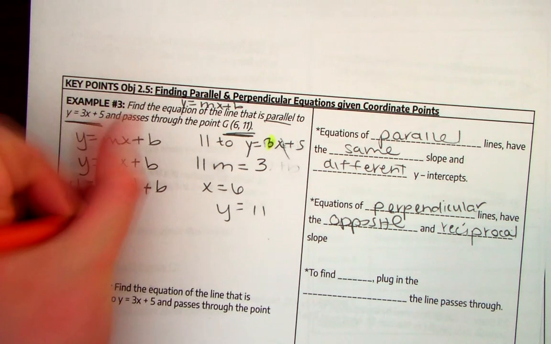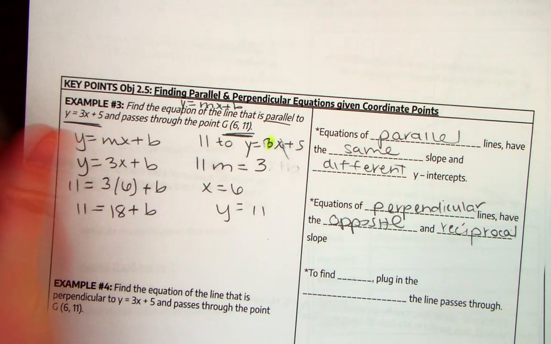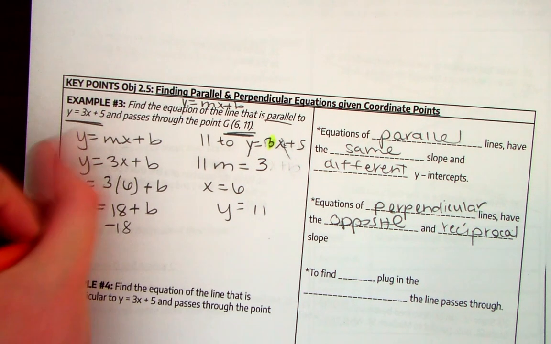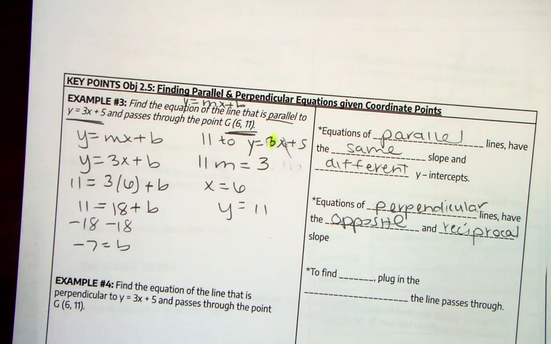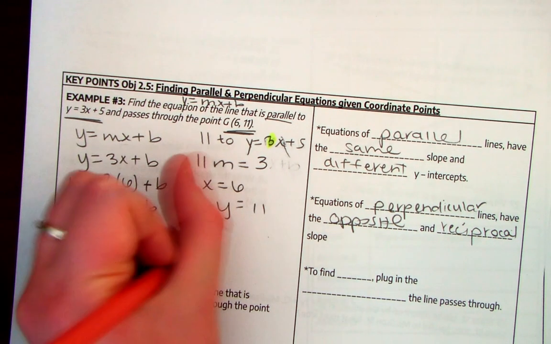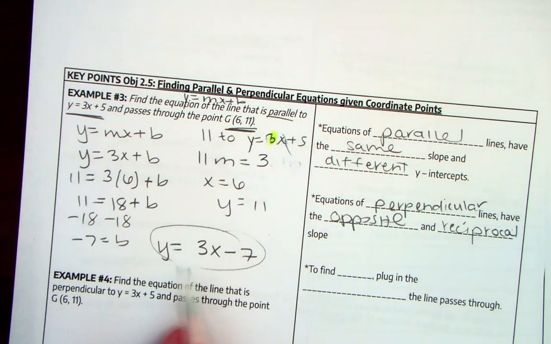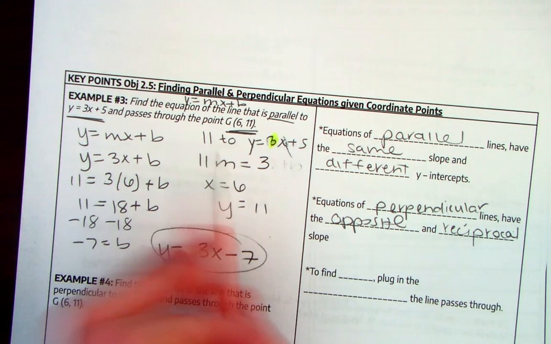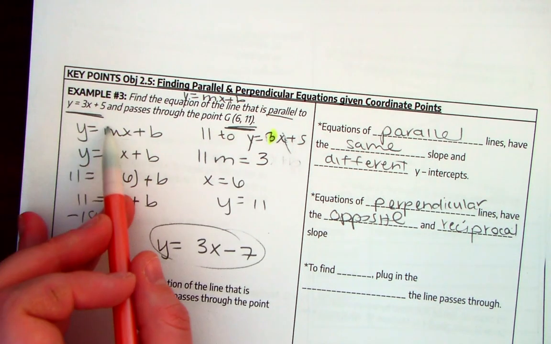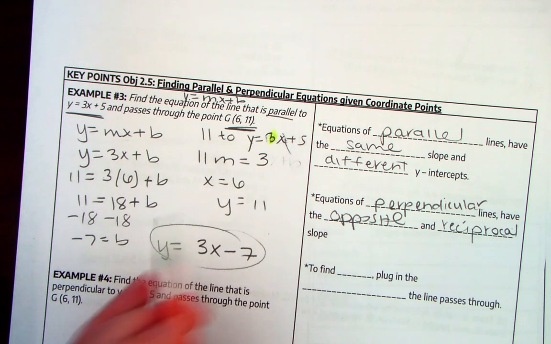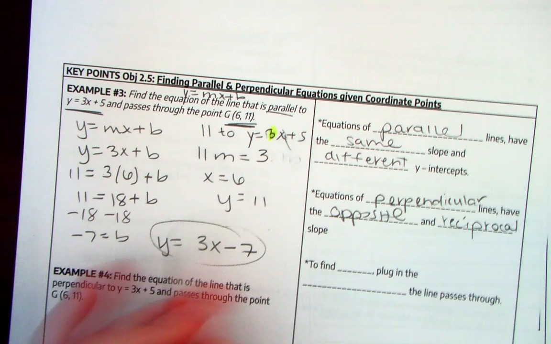So 6 times 3 is 18, plus b equals 11. Subtract 18 from both sides: negative 7 is equal to b. So the line is y equals 3x minus 7. That is the line that will be parallel to y equals 3x plus 5 and pass through the point (6, 11).